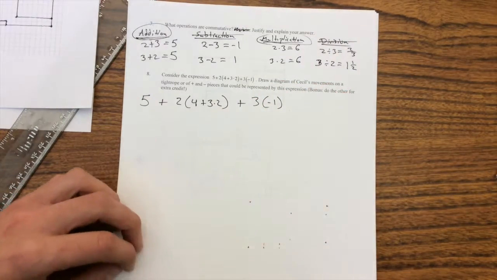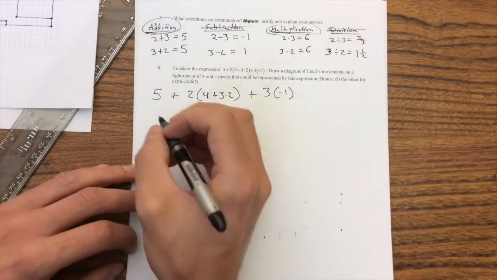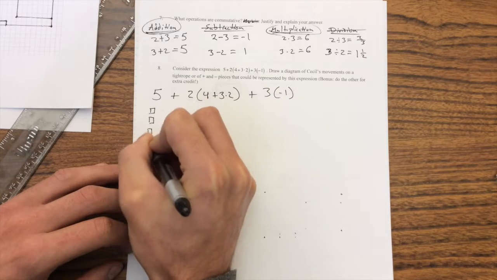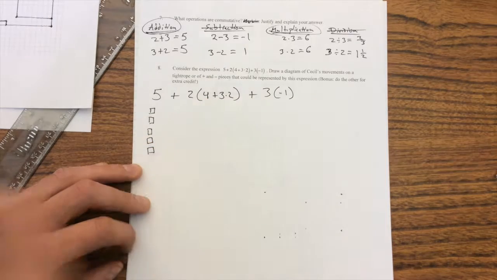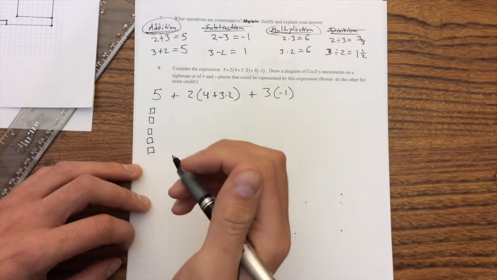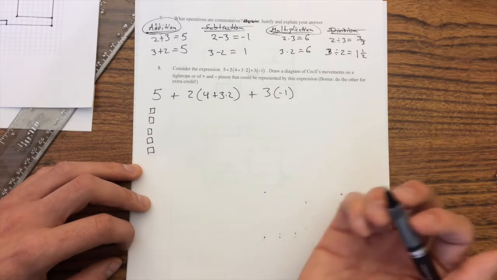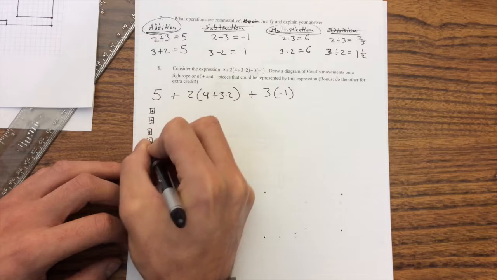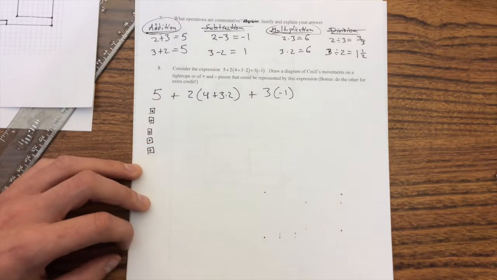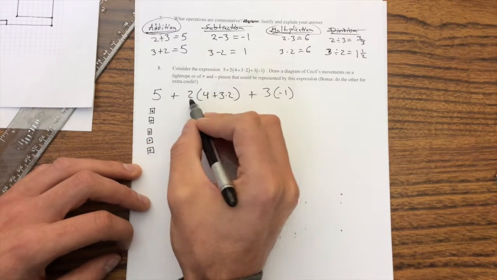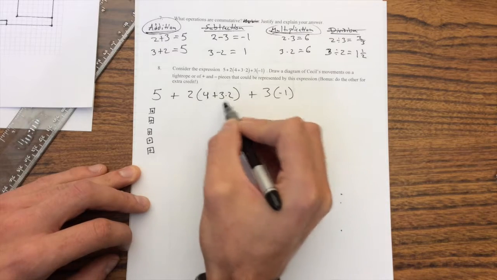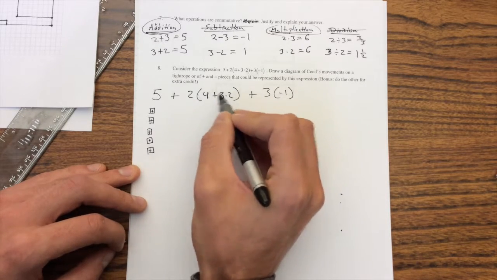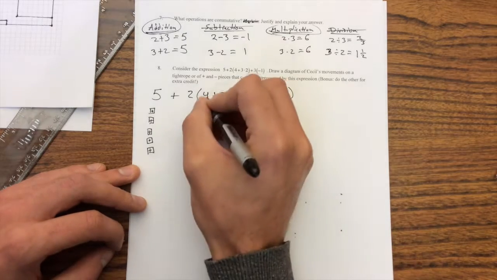So I start with positive 5. I know that with algebra tiles that would just be 5 positives. I don't have color here, so we're going to put little plus signs in them so that we know that they're positive. Over here, I have 2 groups of whatever's inside this parenthesis. So I'm going to create what's inside the parenthesis, and then do it a second time. So I have 4.